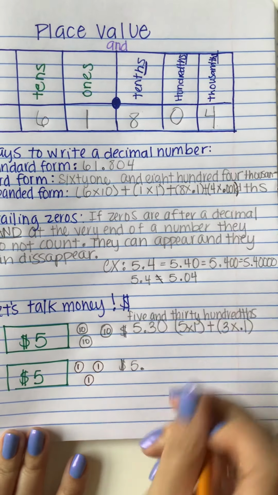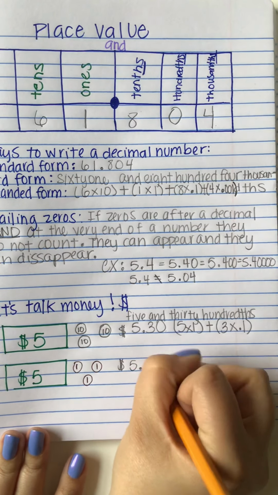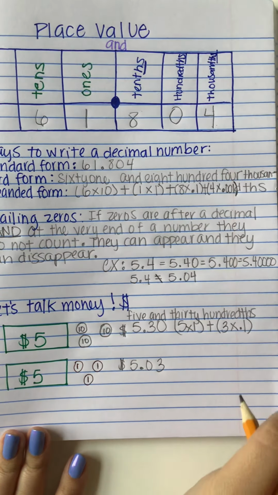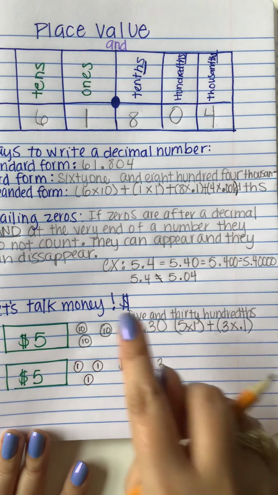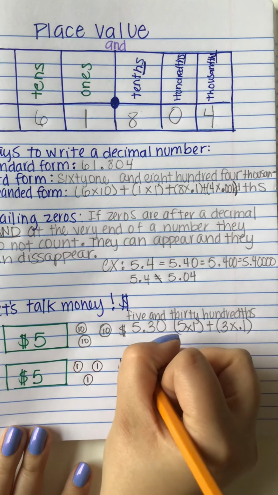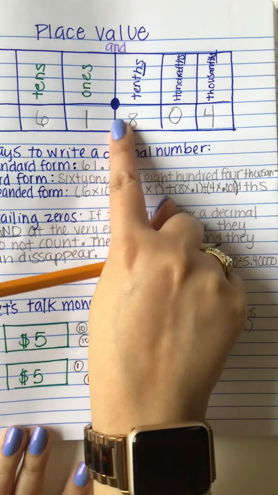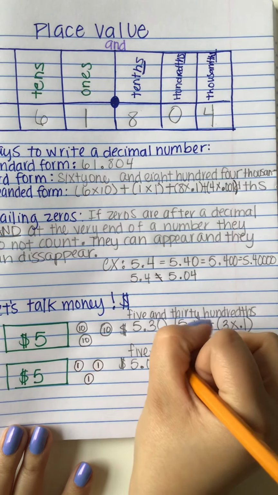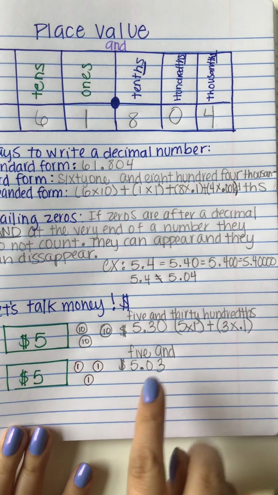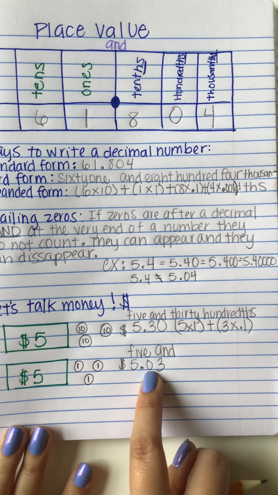And now I don't have 30 cents. Now I have 1, 2, 3, 3 cents. Okay, so if I'm writing this in word form, I'm going to say 5. Then I have my decimal. My decimal means and. The number after the decimal is just 3.